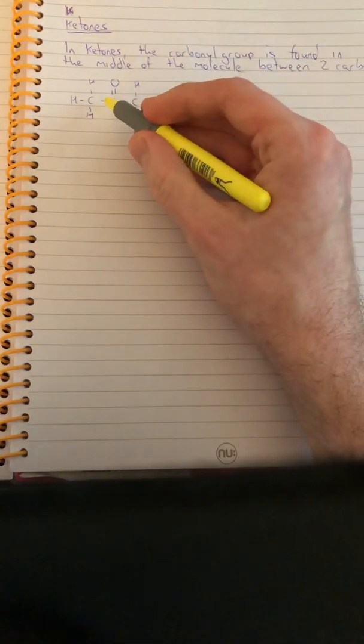Okay, so again, if I was to draw this, okay, now this is a ketone. The middle carbon's got 4 bonds coming out at 1, 2, 3, 4, so valencies are fine. That's the functional group there.